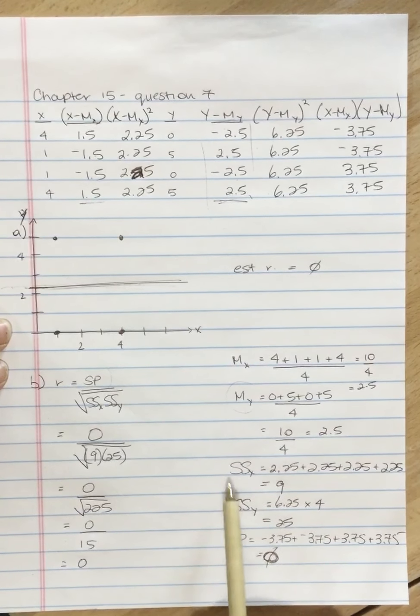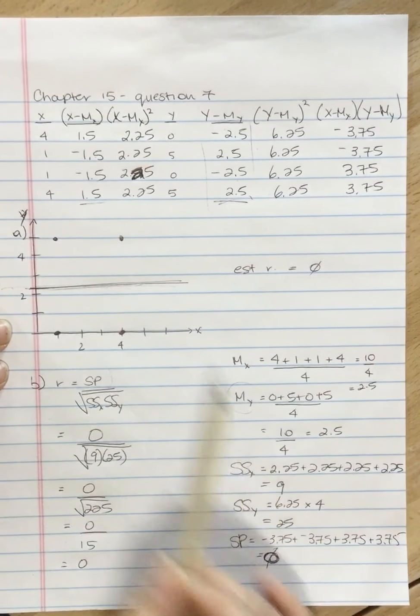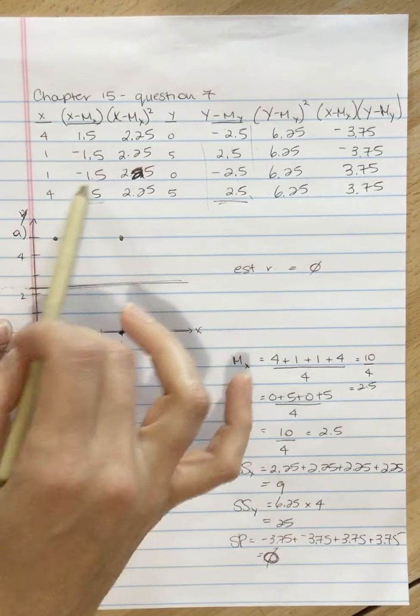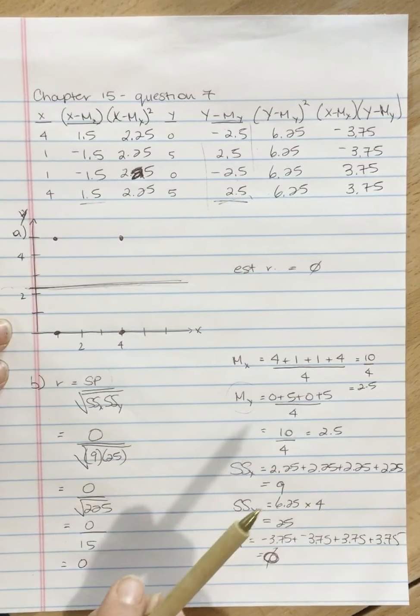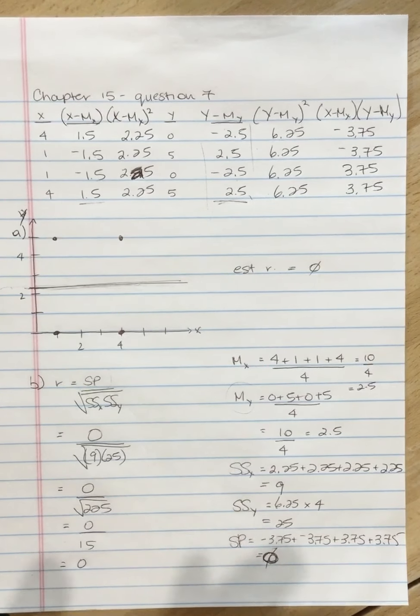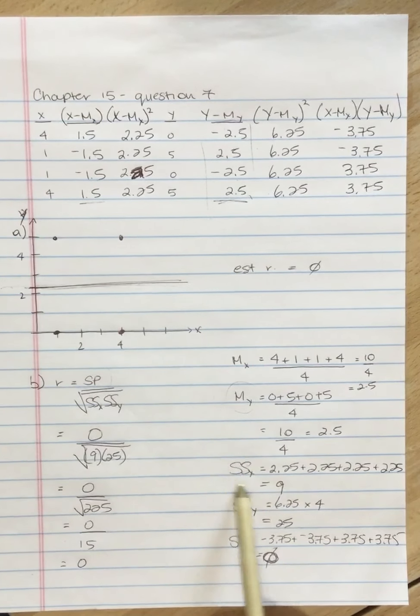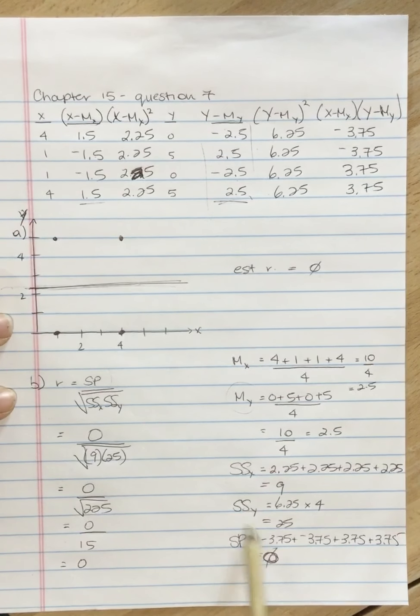And remember that when calculating the sum of squares, if you have a decimal, especially a messy decimal, this wasn't too bad, 2.5 wasn't too bad, it is often easier to use the computational formula for the sum of squares rather than the definitional formula. And then once you have the computational formula pieces for the sum of squares, it's often easier to use the computational formula also for the sum of products.